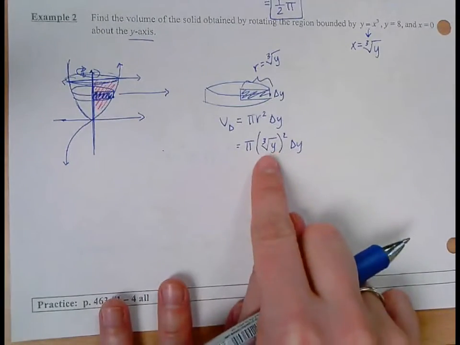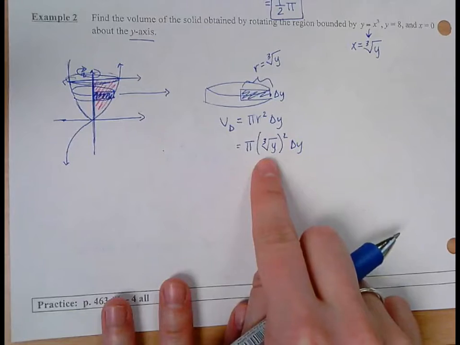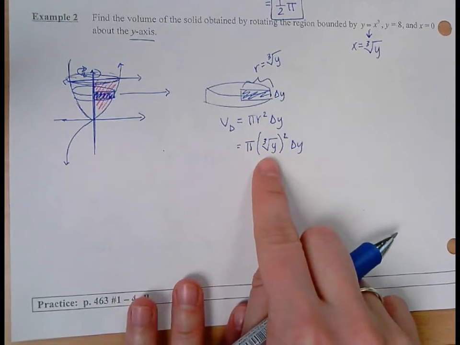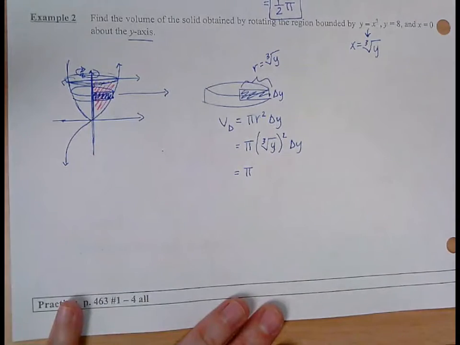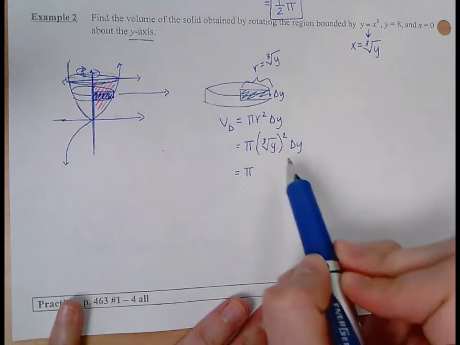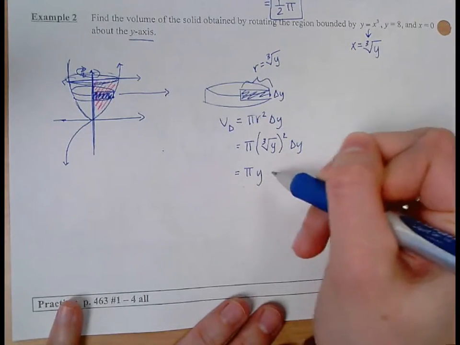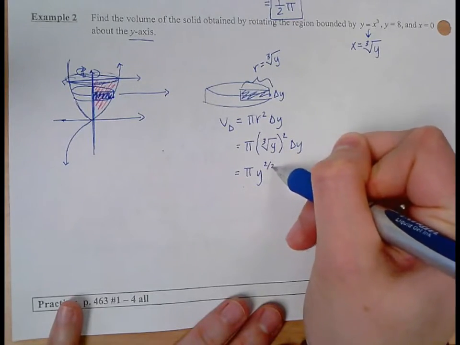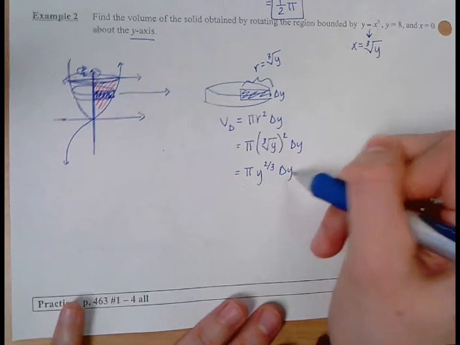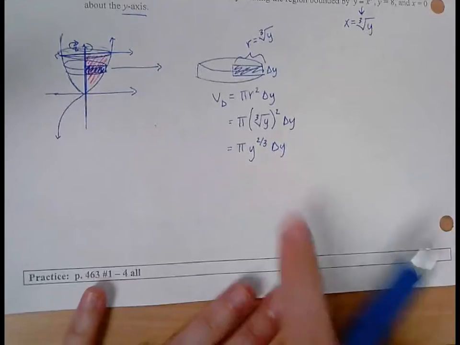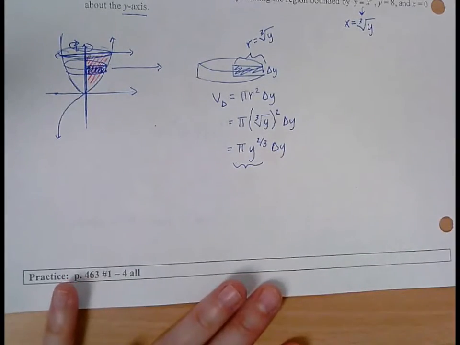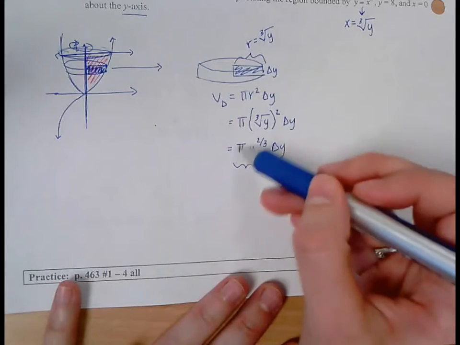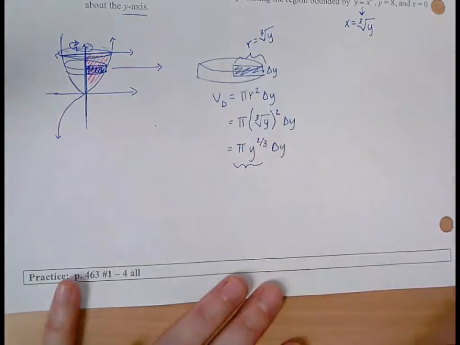And you can't really simplify this. You could rewrite it as an exponent, which I would recommend when you're actually doing the integral. What would the exponent be on y here? 2/3. Okay, so the pi times y to the 2/3, that really represents the area of that cross section, that circle. That is what you're integrating.